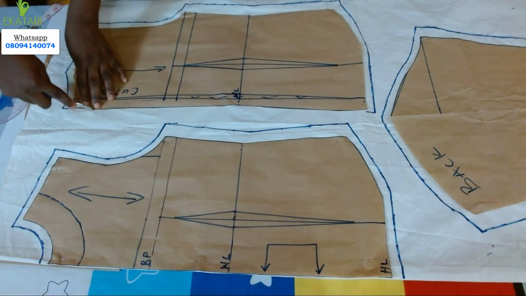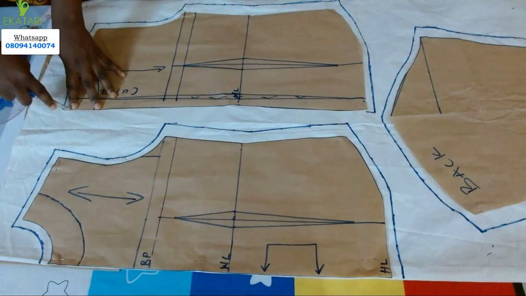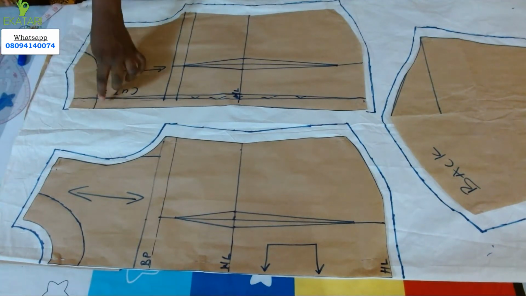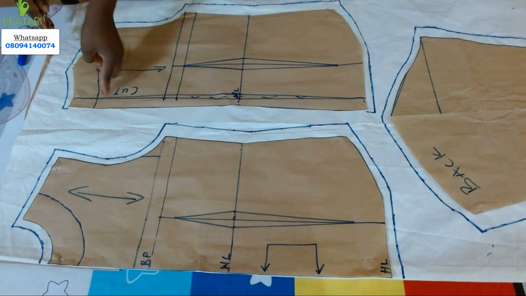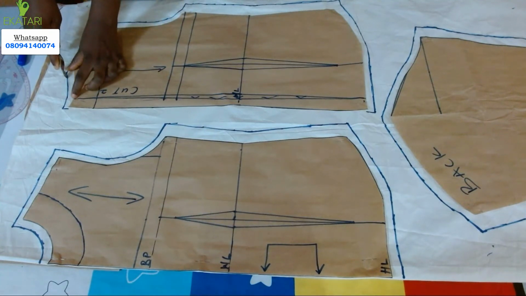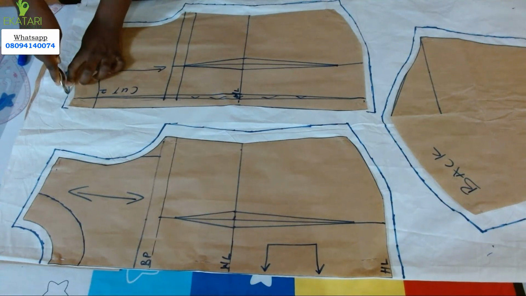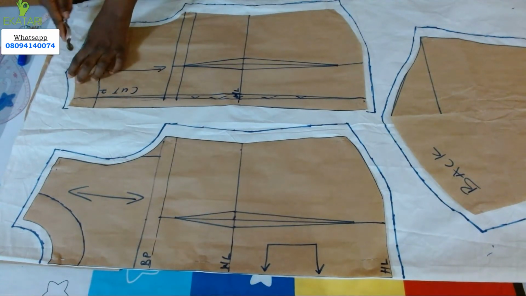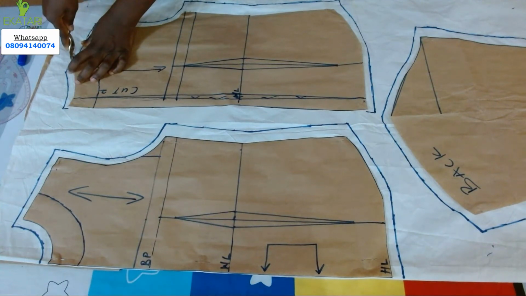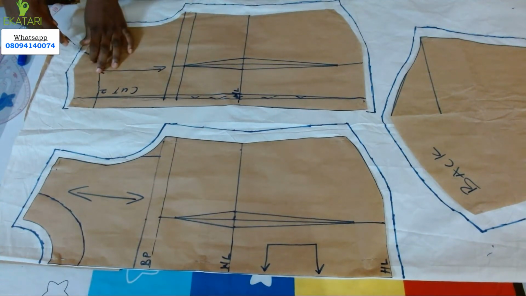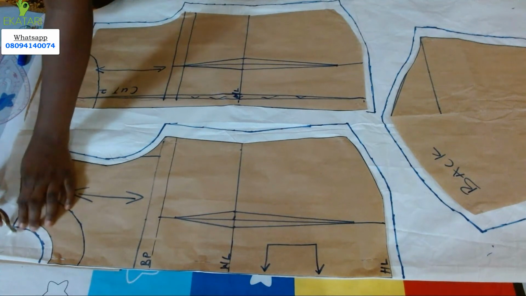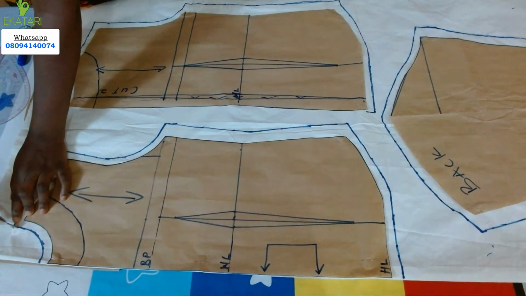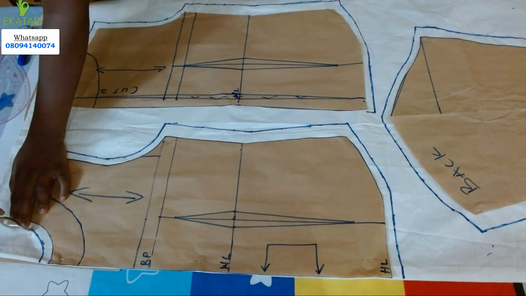So these other areas have sewing allowance. By the time I'm done, I'm going to add sewing allowance to this side that doesn't have, this point doesn't have, so I'll just add half an inch there. Tracing the sewing allowance.